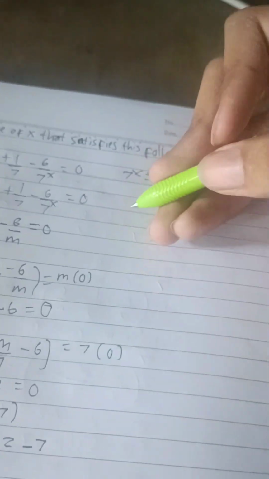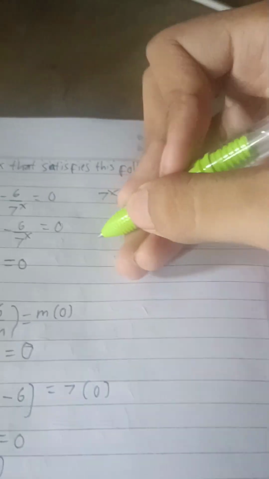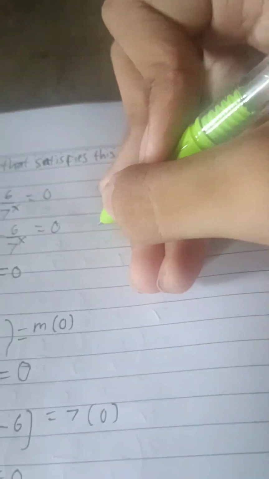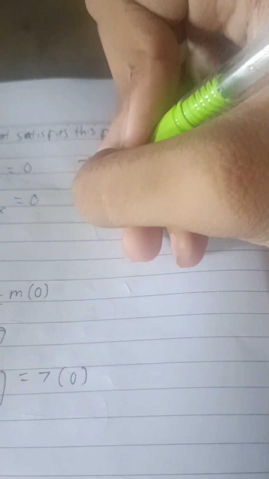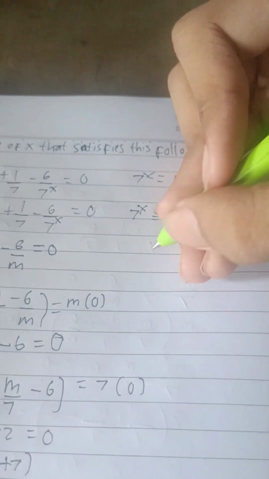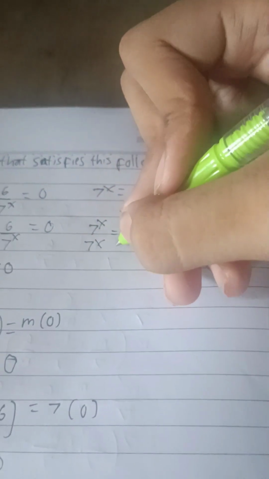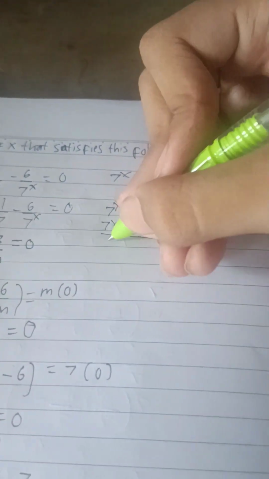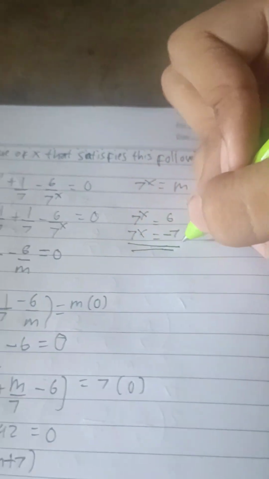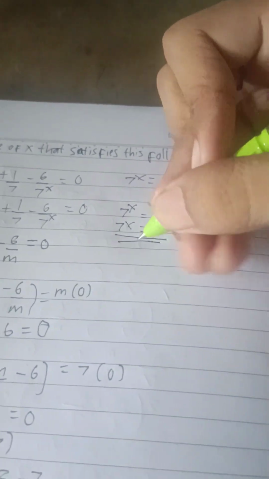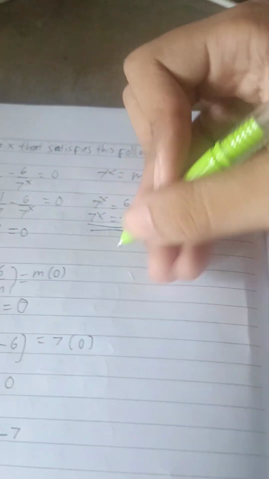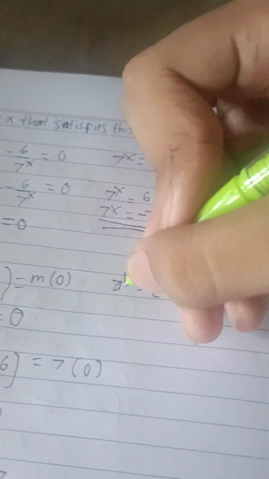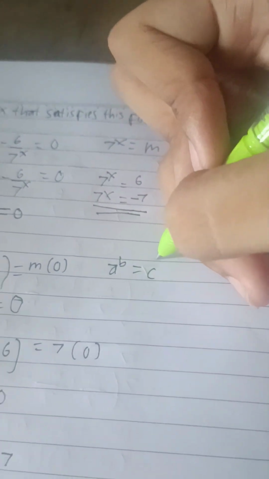And we go back to the original claim that 7 to the power of x is equal to m. That means the two possible solutions are 7 to the power of x is equal to 6, and 7 to the power of x is equal to negative 7. But this specific equation does not exist. What I mean by that is that it's impossible. Let's say a to the power of b is equal to c. If a is real, then c must be positive.